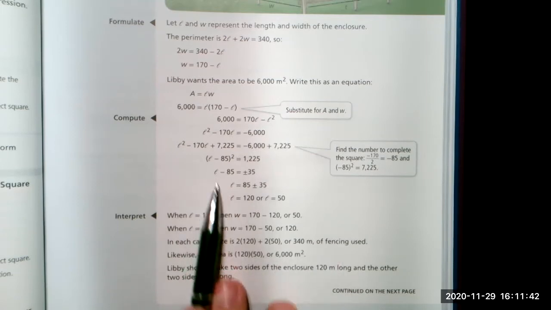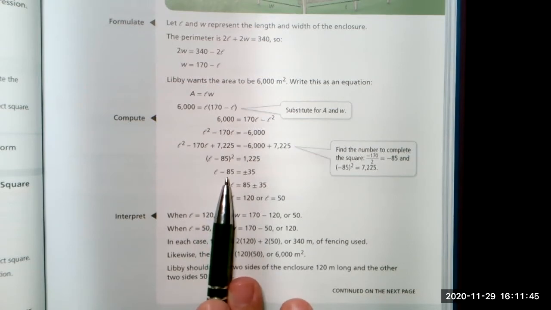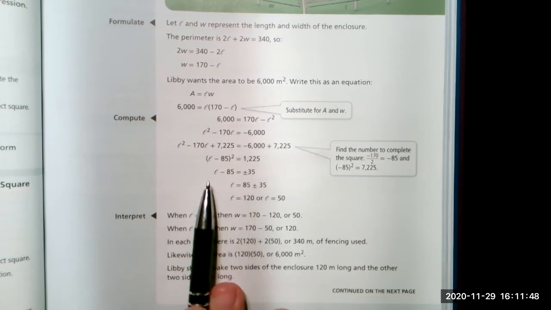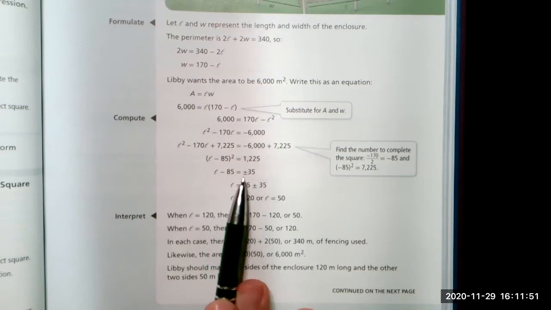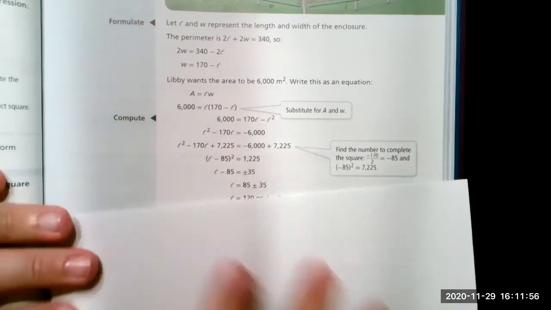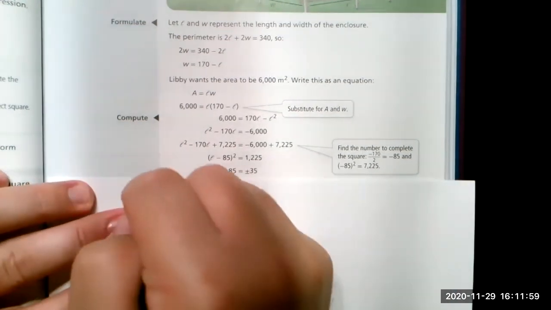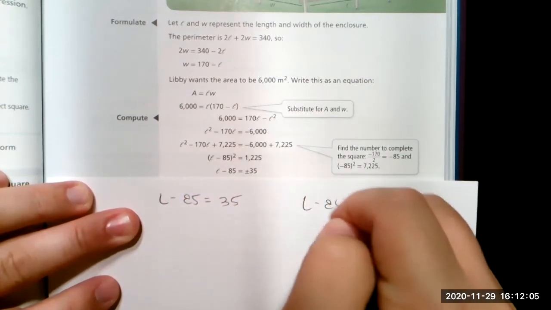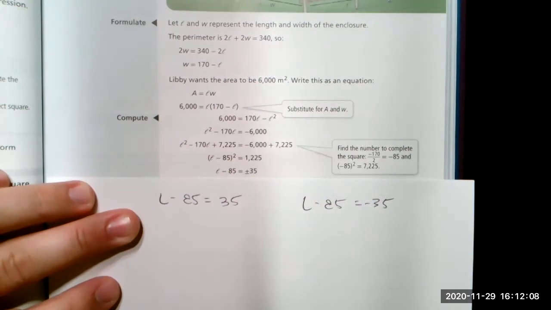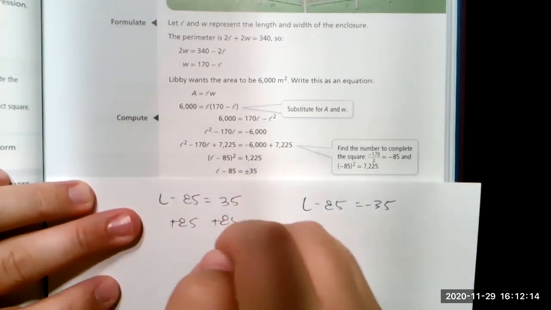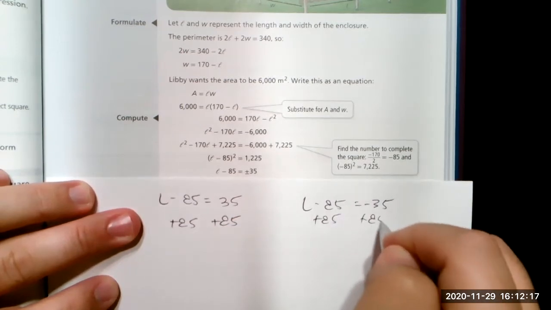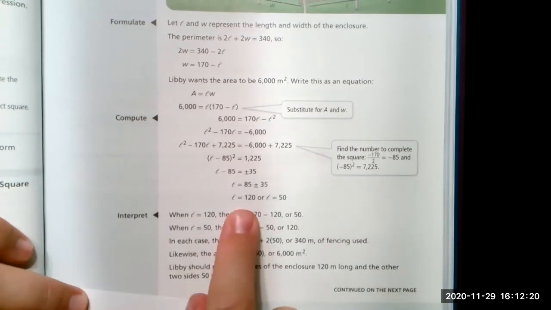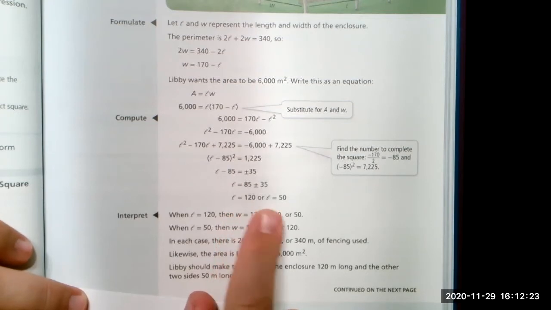You got to take both the positive and the negative. So here's the part where they're doing two separate steps. They're taking L minus 85 and setting it equal to positive 35. And then they're taking L minus 85 and setting it equal to negative 35 and just doing the math. So something like this. Once you're to this step here, it's going to be L minus 85 equals positive 35. L minus 85 equals negative 35. So here I'd add 85 to both sides. Here I'd add 85 to both sides. And you end up with L equals 120 or L equals 50.